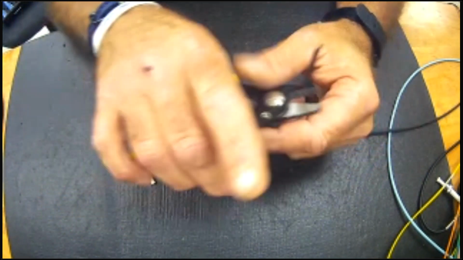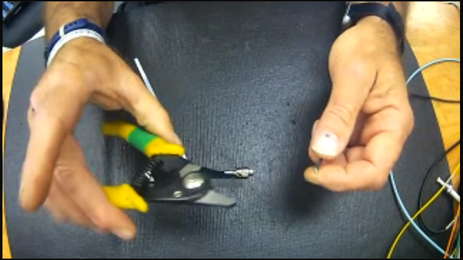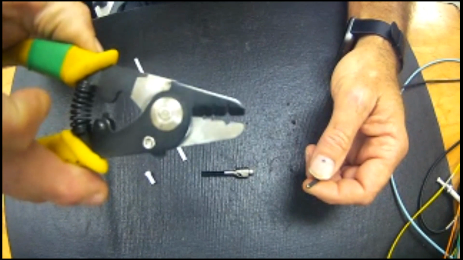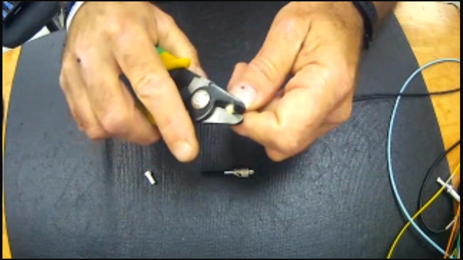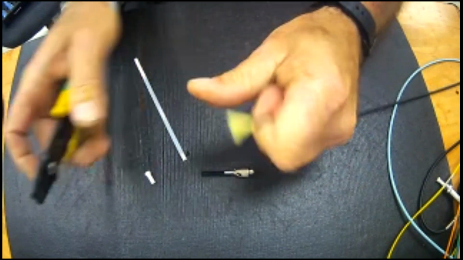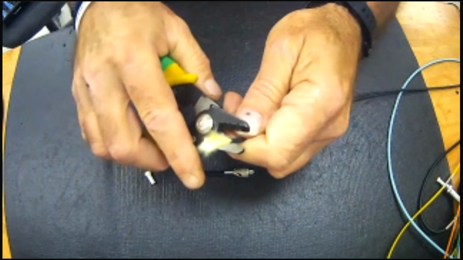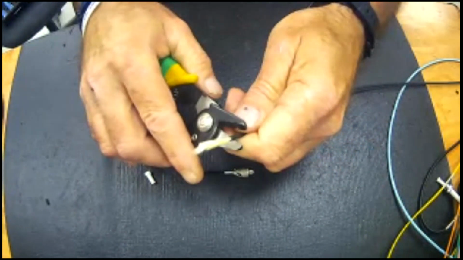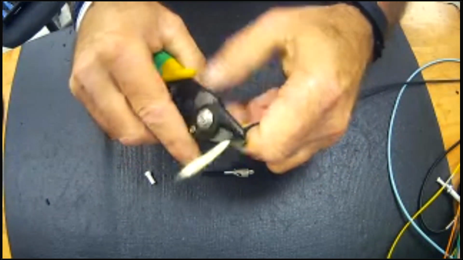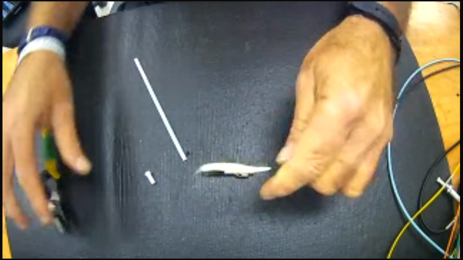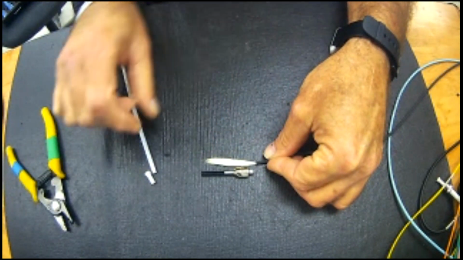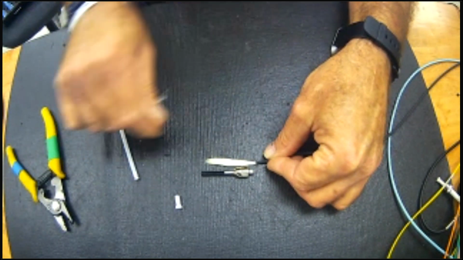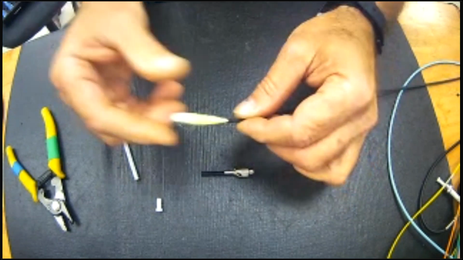First thing I'm going to use is a pair of strippers. This is a 3-die stripper, very inexpensive, and I'm going to remove the jacket. Because this is a tactical jacket, I have to pull it off in small pieces, so I'm nibbling it, as you can see. I can't strip it all at one time, like you would a PVC jacket. As you can see, I've removed the jacket to expose the yarn longer than the length of the connector body.